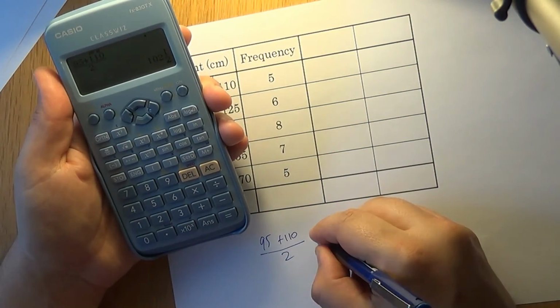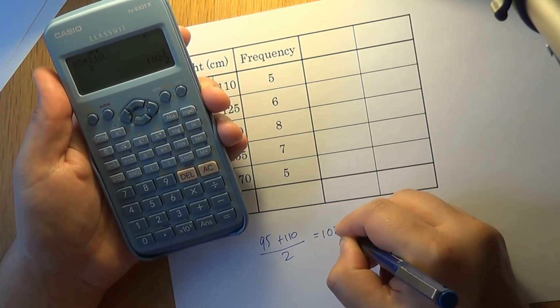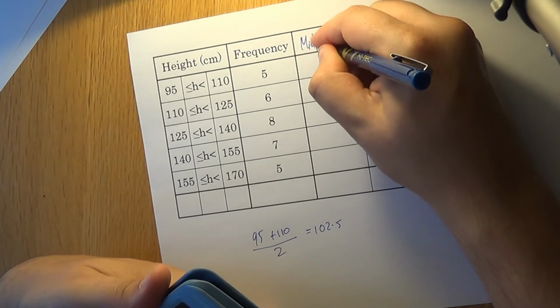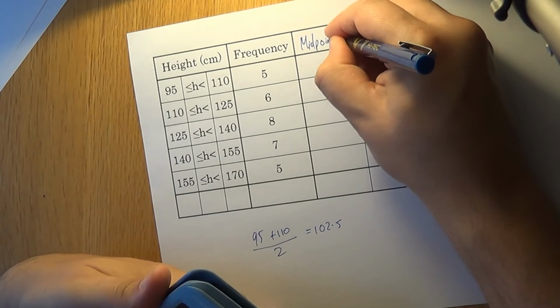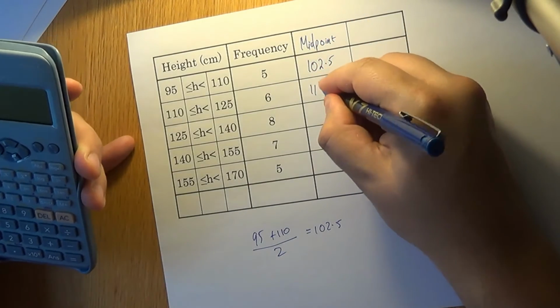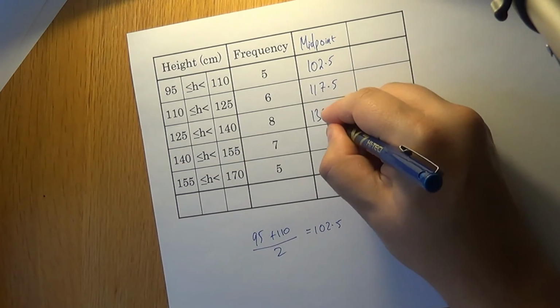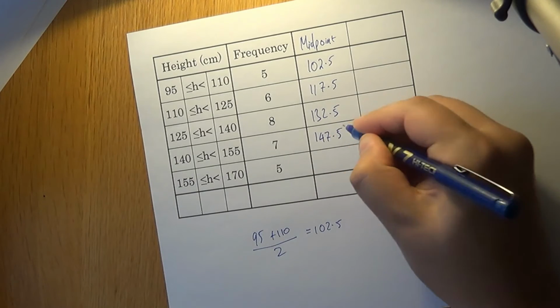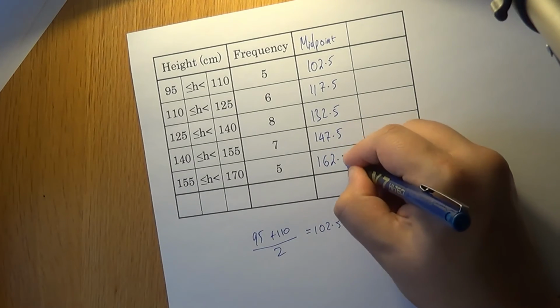And that gets us 102.5. Do not round this, because this midpoint needs to be correct for things to work. In a similar way, this will be 117.5, this will be 132.5, this will be 147.5, and this will be 162.5.